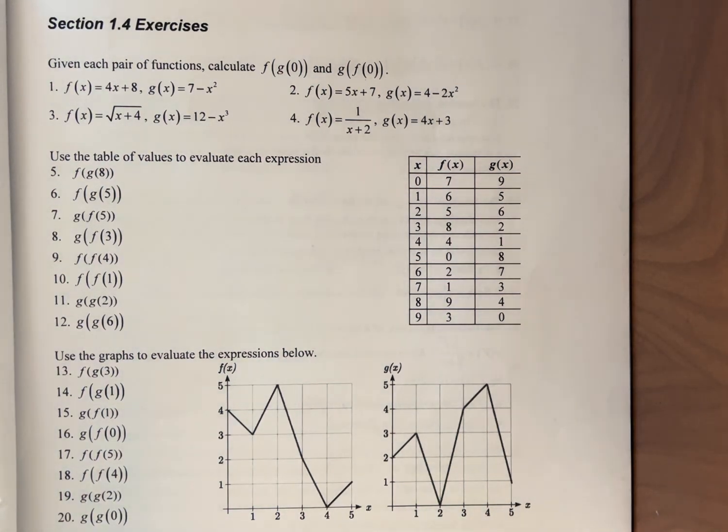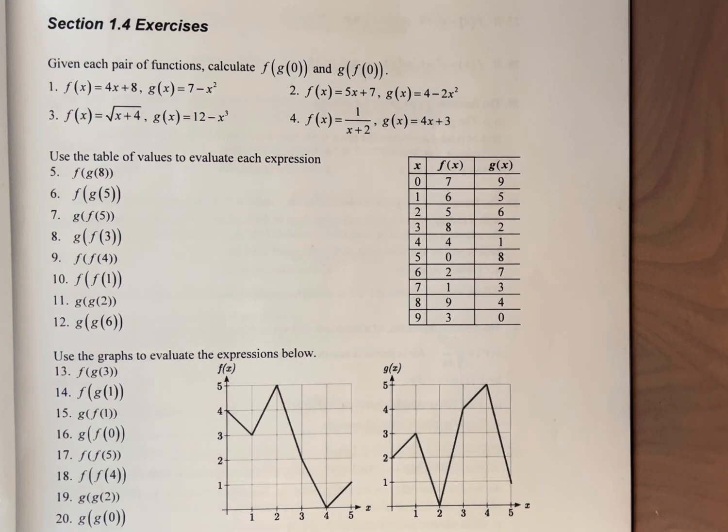So the focus of section 4.1 is composition of functions. We did function operations in our study guide, and we are going to do composition of functions practice here with the section 1.4 stuff.